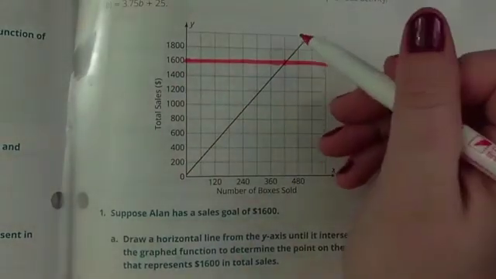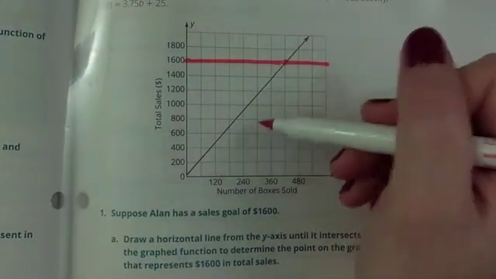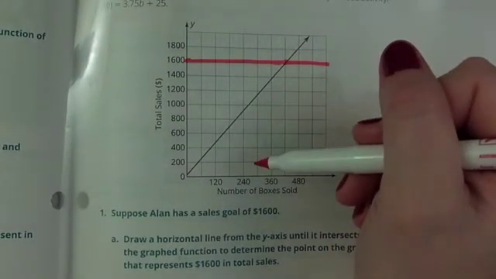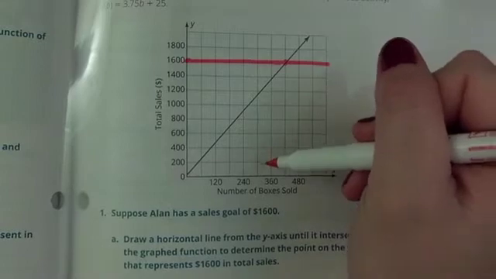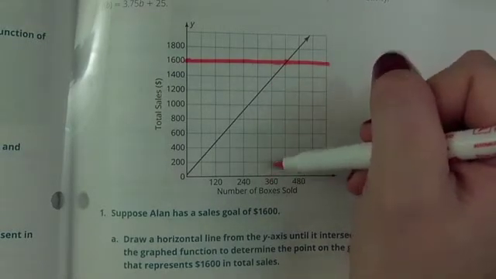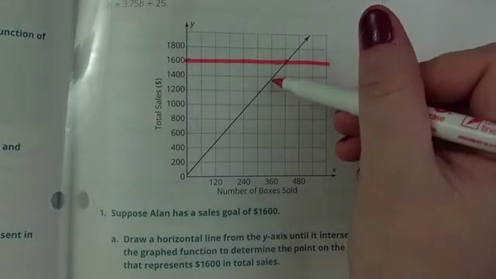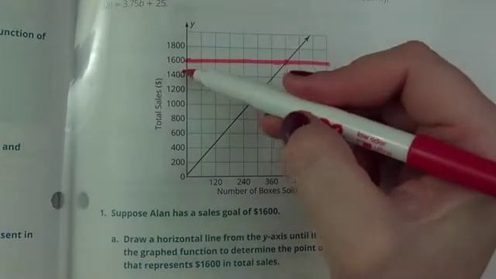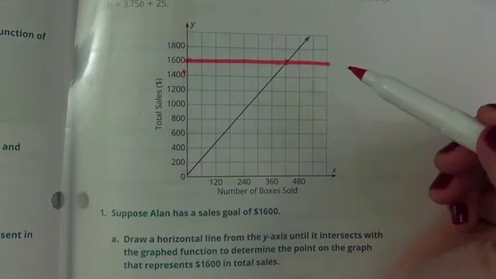Remember, this is the line showing exactly how much money he makes for every number of boxes sold. If you look at 360 boxes sold, he'll make about $1,400.